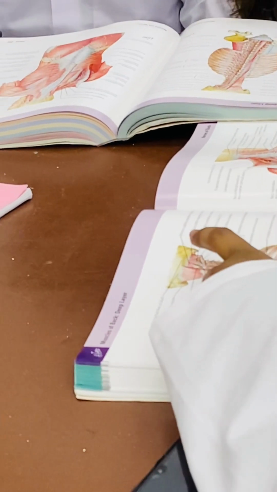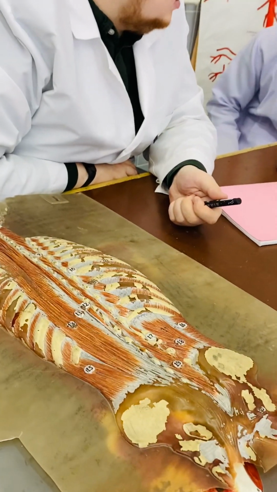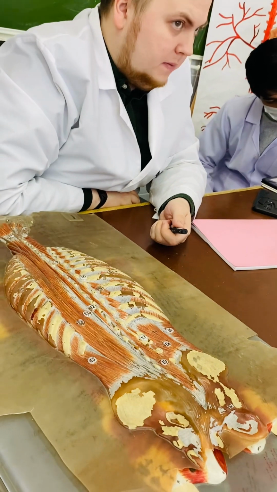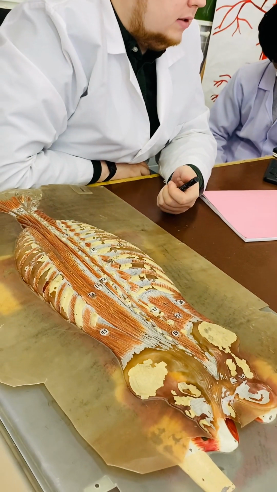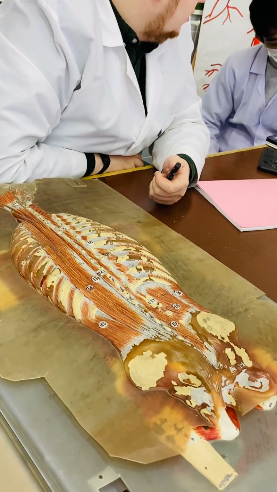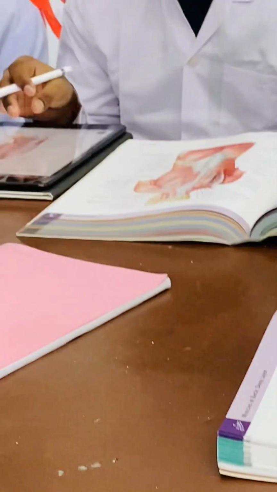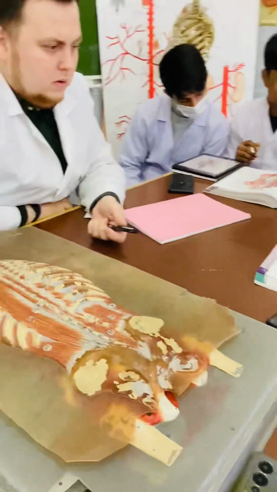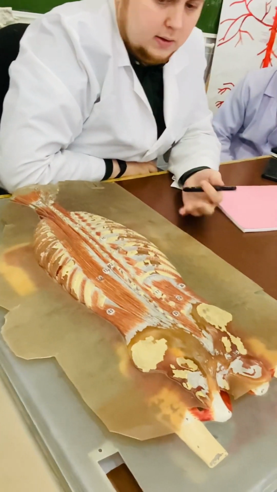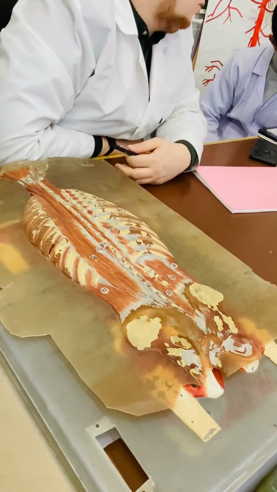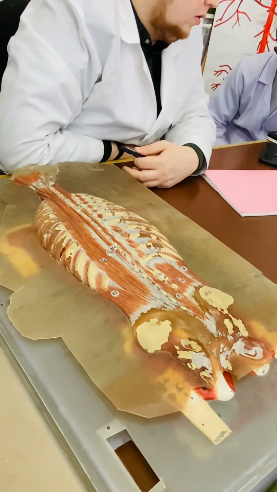So, this muscle consists of three main parts: semispinalis, rotator muscles, and the multifidus muscles. What is common in these muscles? They originate from the spinous processes and attach to the transverse processes of the lower vertebrae.